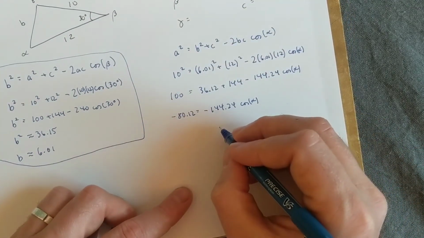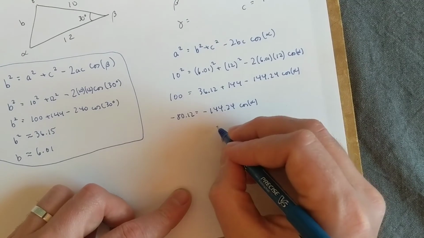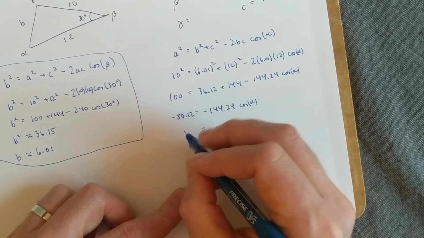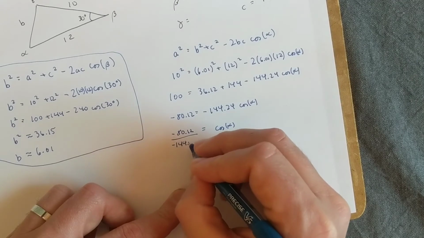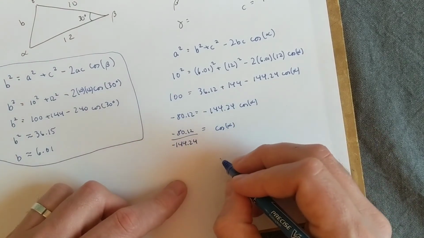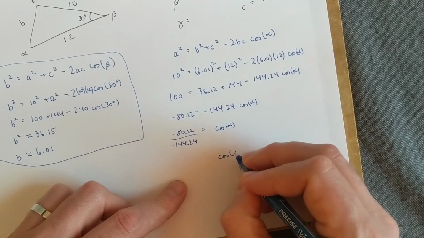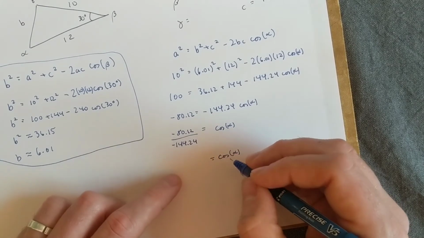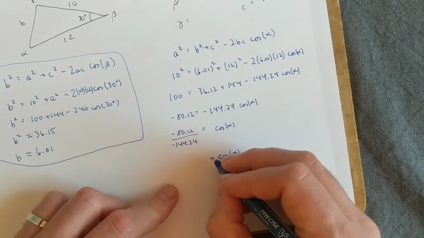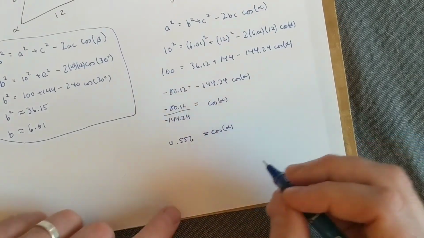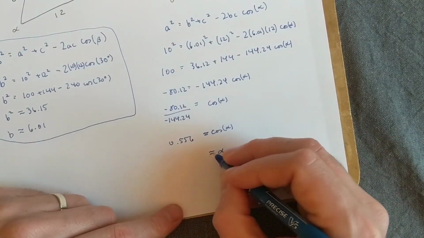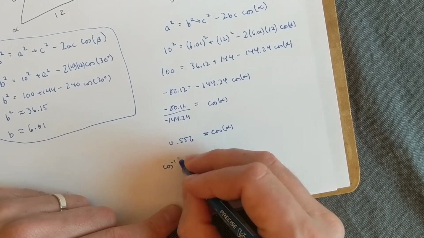And then solving for cosine alpha, I have negative 80.12 over negative 144.24. And so cosine of alpha is equal to approximately 0.556. And then I'll take the inverse cosine of both sides.